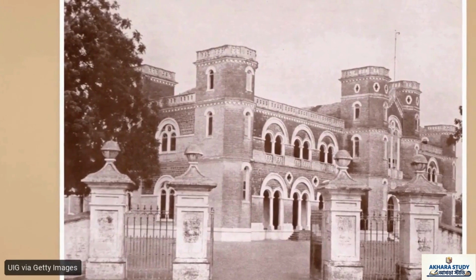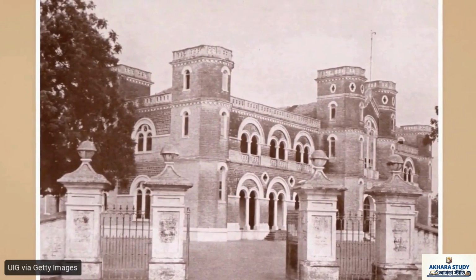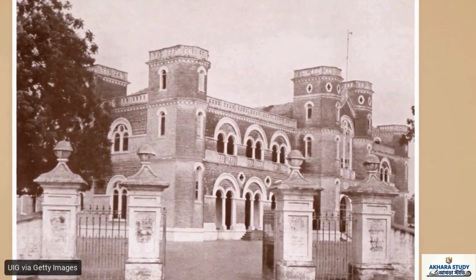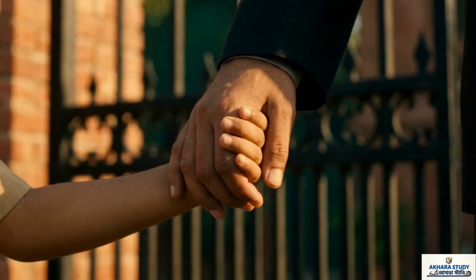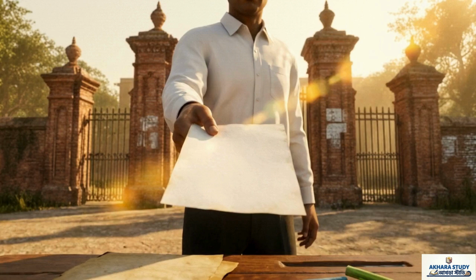Imagine a vivid morning. A young boy stands outside the imposing brick gates of the Ballygunge Government High School, gripping his maternal uncle's hand as they walk up to the entrance for the very first time. Inside, the admission process is immediate.